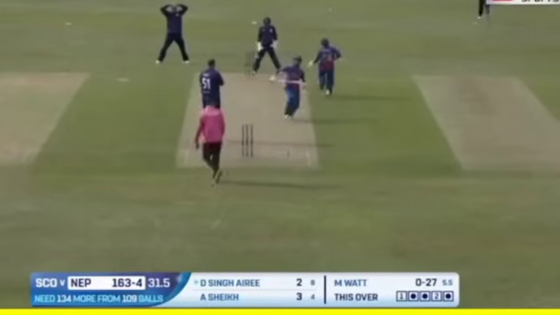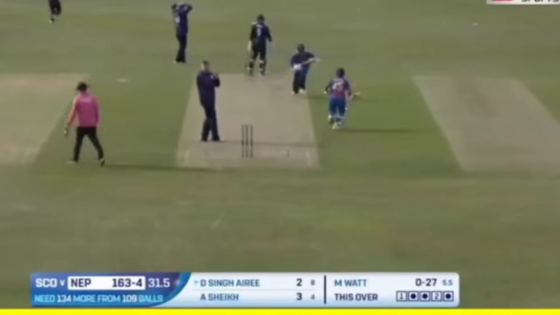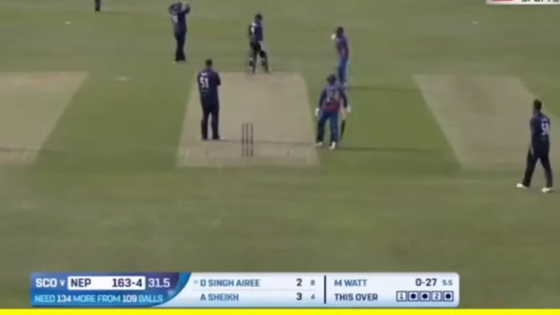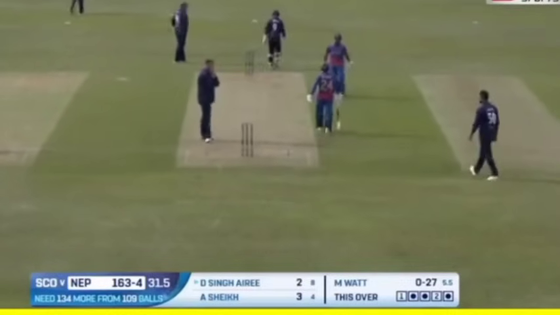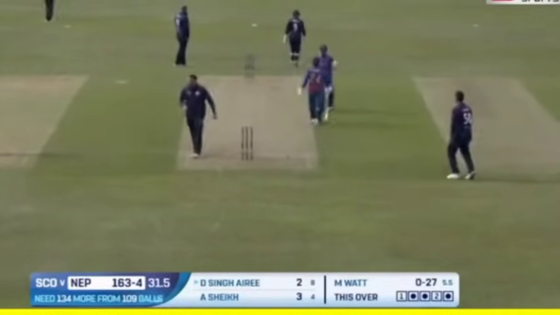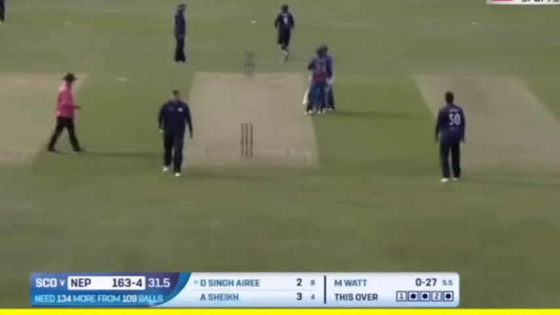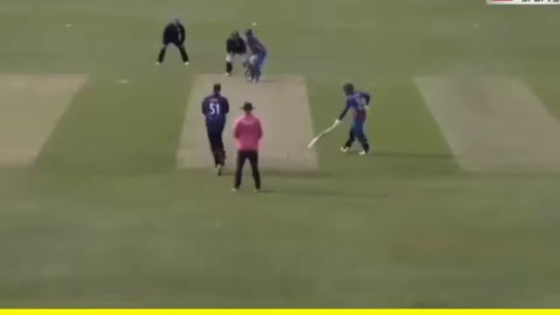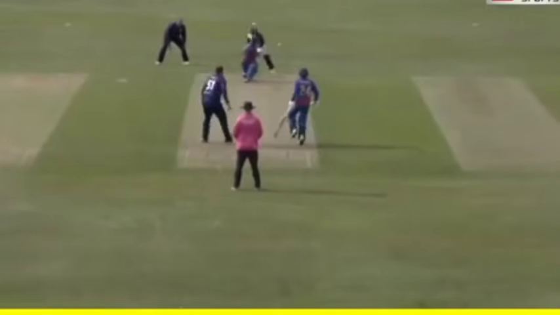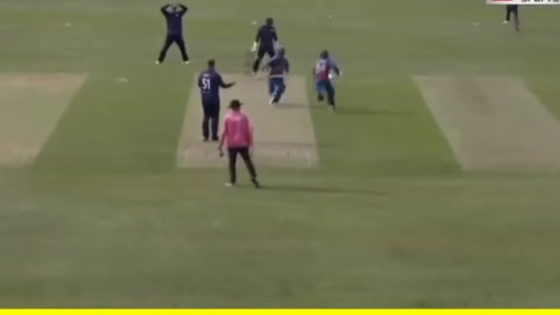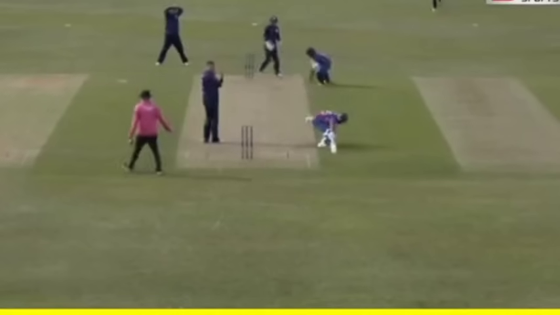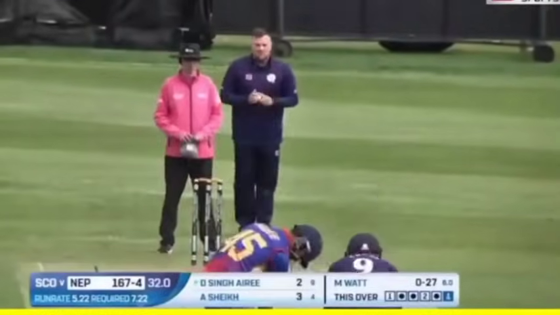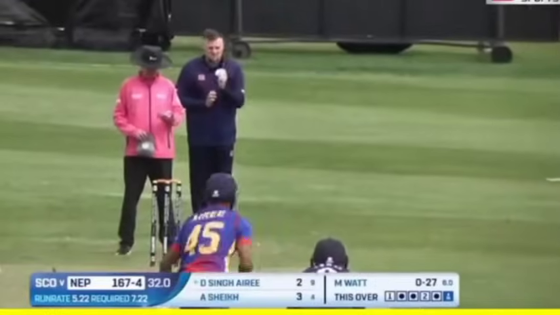On the leg side, helped around the corner. Airi will get 4. Not the right line. Watt getting a bit too greedy. Might be given as leg byes. I think it will be. Interesting. Thought he got something on that, but maybe just a flick of the pad and no more, as it was speared in by Mark Watt. Get us to the end of the 32nd. Yeah, I thought he'd got something on that. 167 for 4. We think that that's the over up.